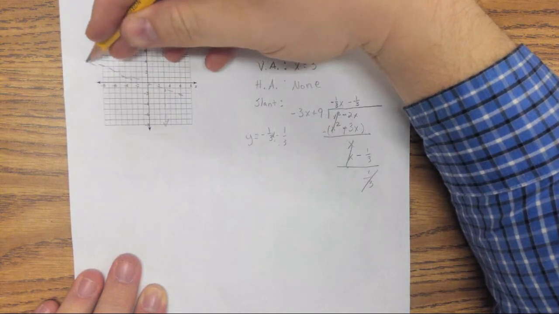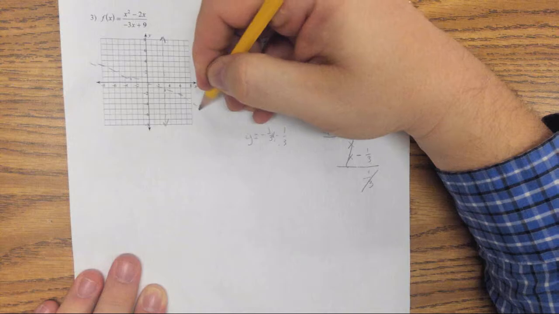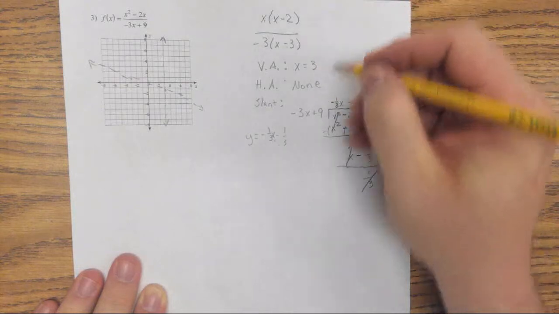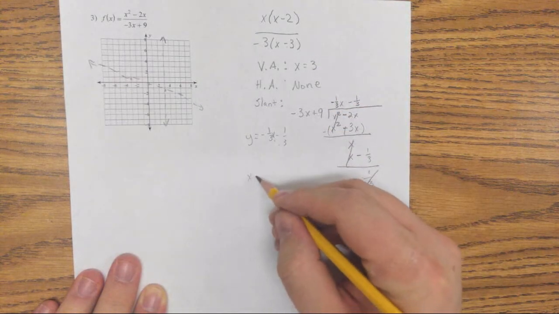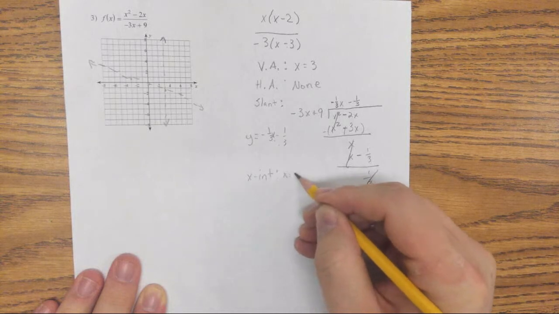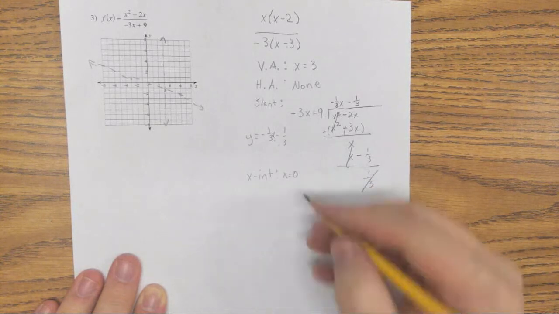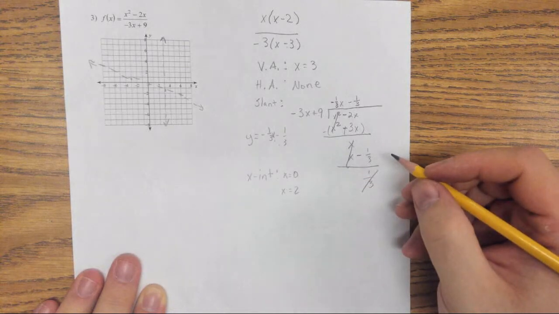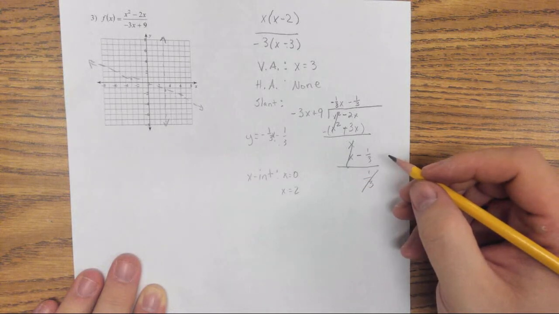Remember, this is just a rough sketch. It doesn't have to be perfect. There we go. Got an x-intercept. X-intercepts are at x equals 0 and x equals 2.